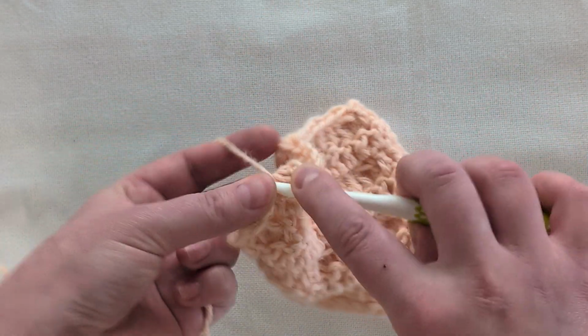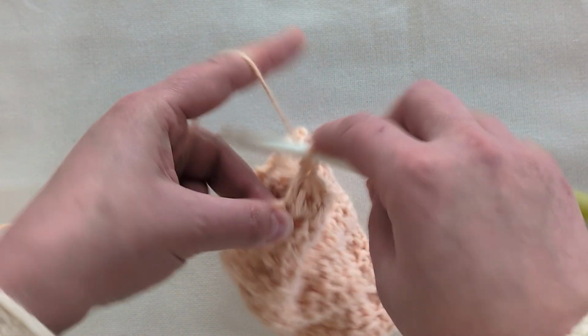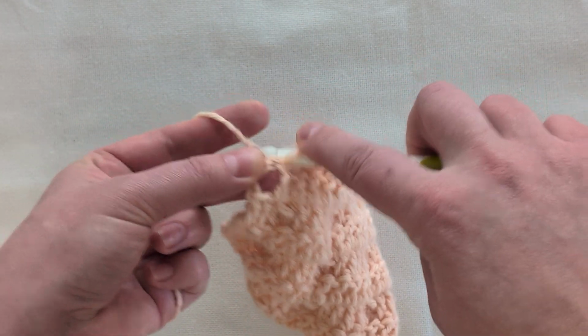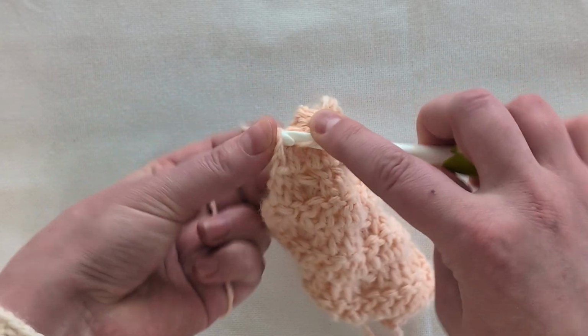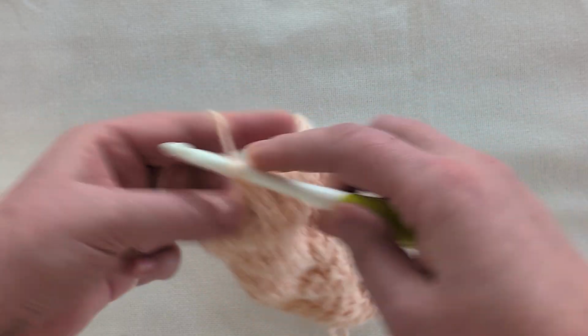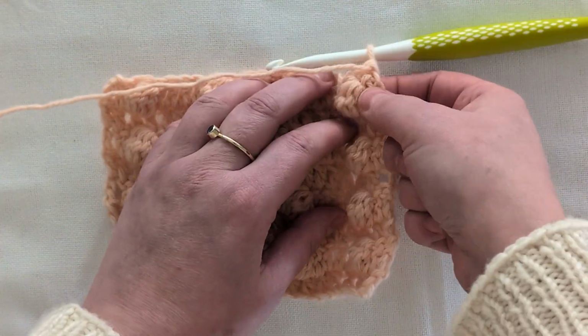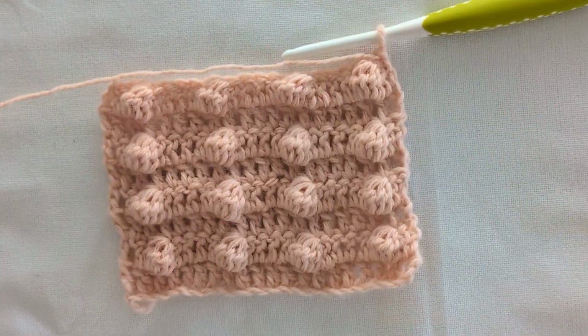And then I've got 2 stitches at the end. So 1, and in the T chain, a little tweet. And on the other side, we can see we've got our bobbles.